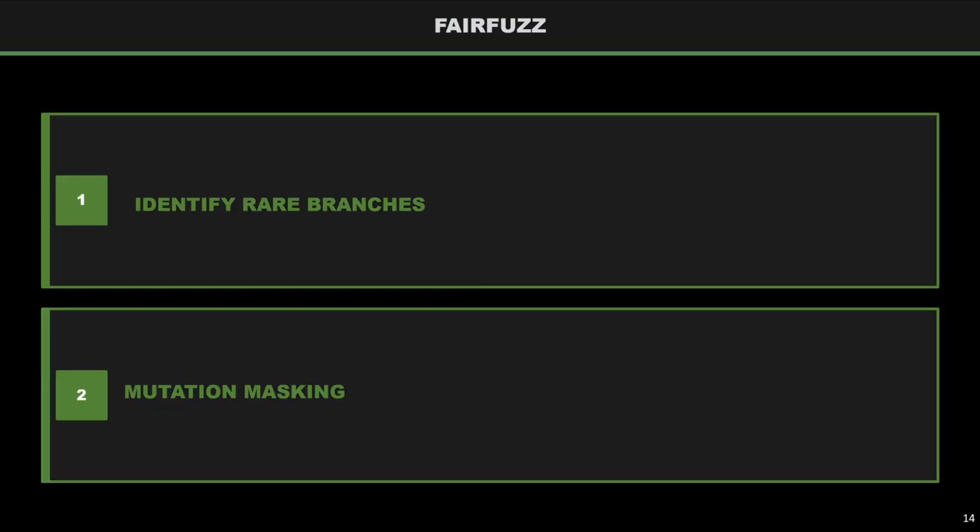We've talked about rare branches and we've talked about mutation masking, and this essentially is all that it takes for FairFuzz. Putting it all together, FairFuzz selects inputs that already reach rare branches, identifies which parts of those inputs are critical, and then carefully, after creating a mutation mask, mutates only the parts that won't break that progress. This allows it to consistently generate new inputs or test cases that stay close to the target, while still exploring new variations of test cases, as I said before.